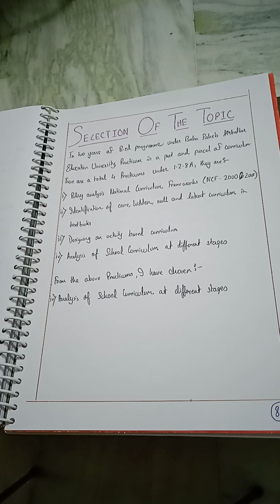As I have just used a school curriculum of West Bengal, if you are from any other state, you have to use the school curriculum of that particular state, and also the prescribed state board which is being asked for you in your university or your colleges. But let's start.